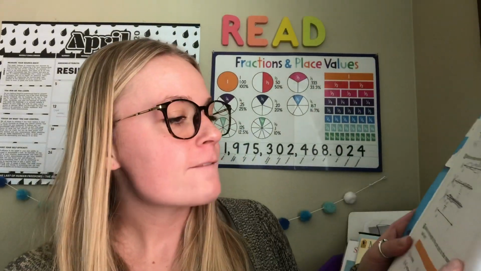All right, and then finally number 7. It says, which is the length of the craft stick to the nearest 1/2 inch? So I'm going to take my ruler, and I'm going to line it up.